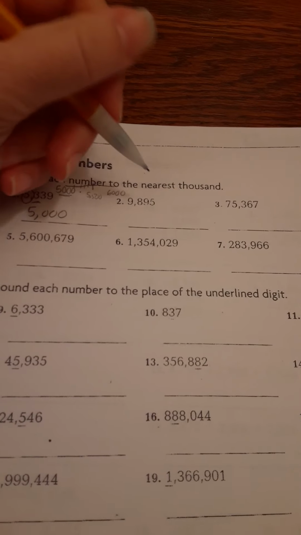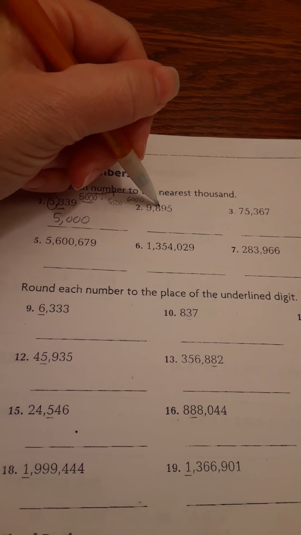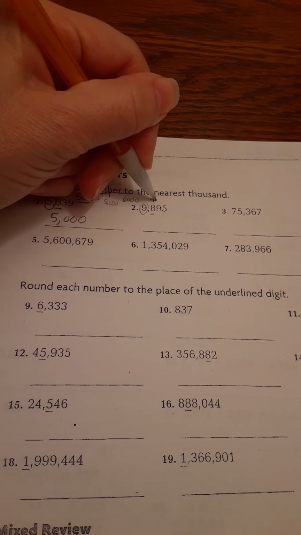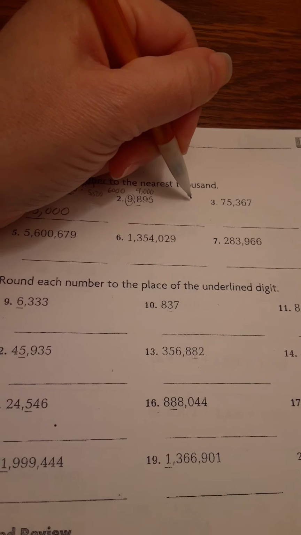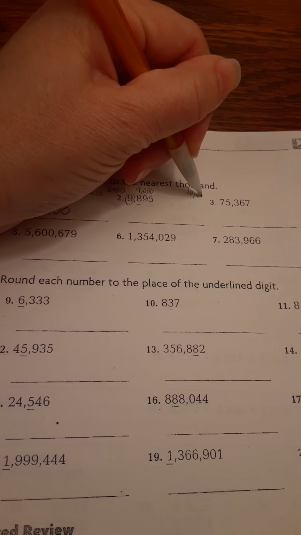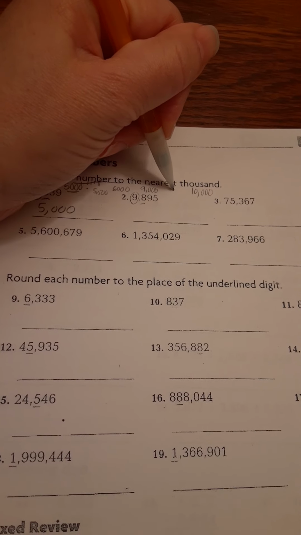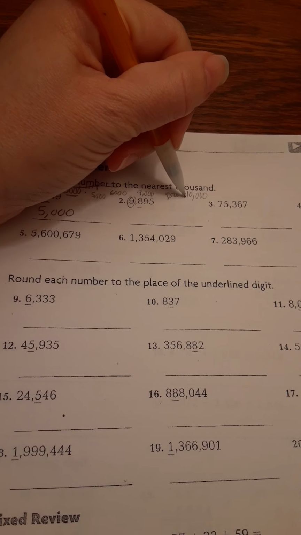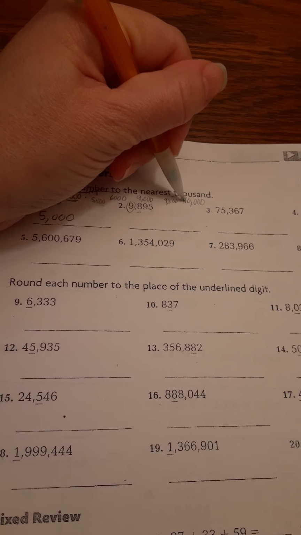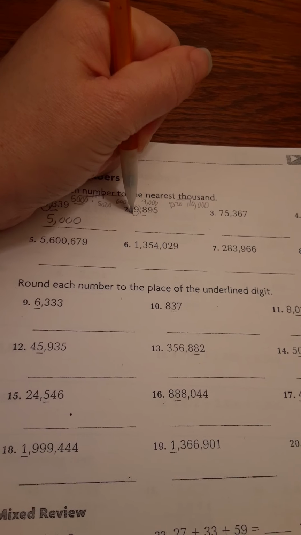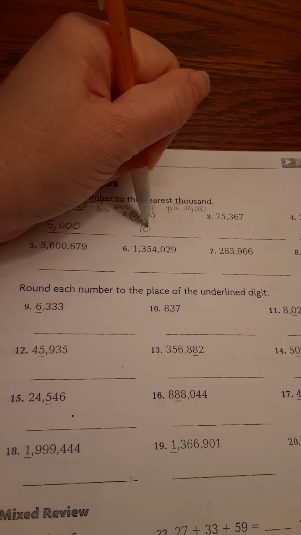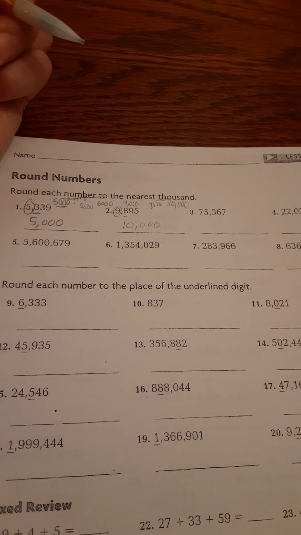We'll do one more. Ones, tens, hundreds, thousands. Okay, so if you're trying to decide if it's closer to 9,000 or 10,000, 9,500 would be in the middle. So you know it's going to be over here. 9,895 is closer to 10,000 than it is 9,000.